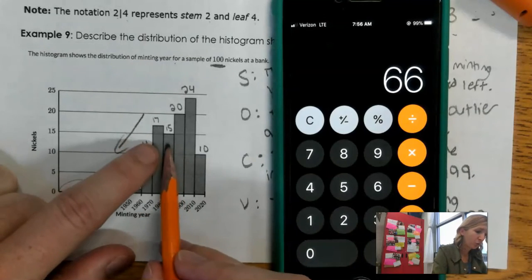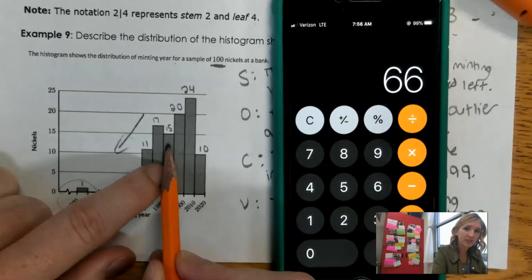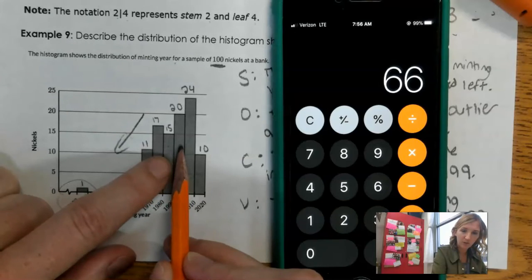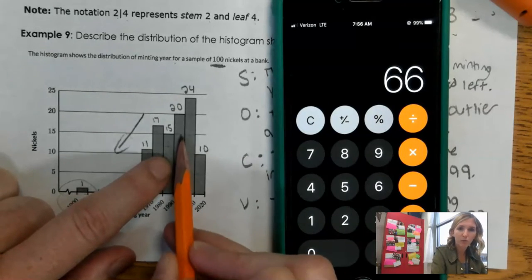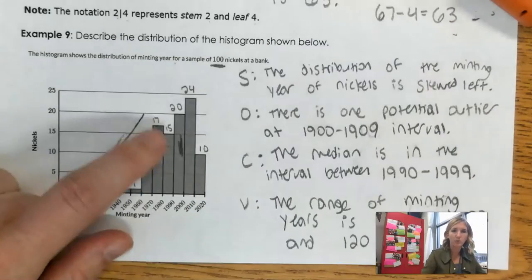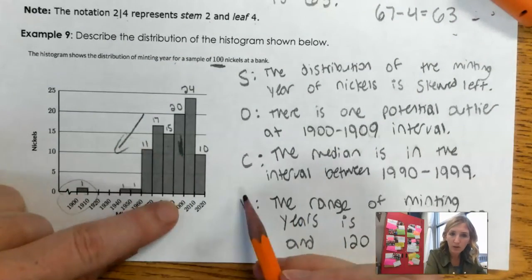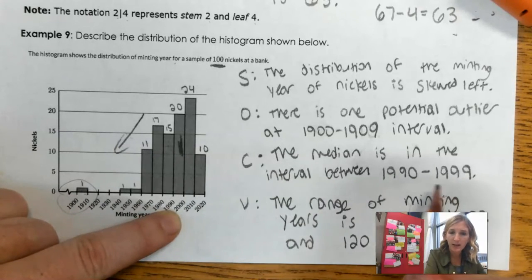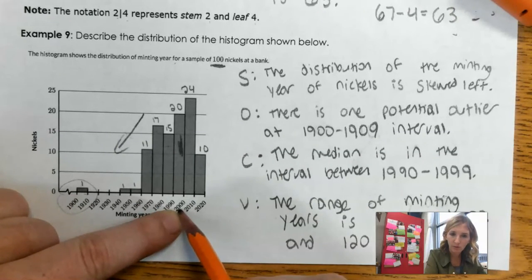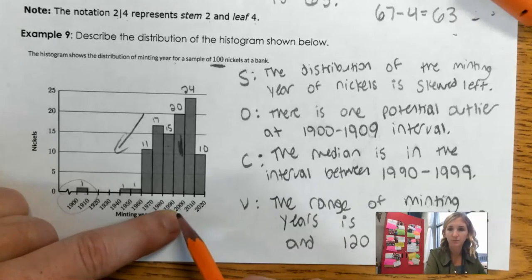So I go from the 46th nickel in the 15 bar to the 66th nickel. That means my 50th and 51st nickel have to be in this 20 bar somewhere. So the median is going to be in this interval between 1990 and 1999. And remember, I ended it the year before because 2000 is the start of the next interval.